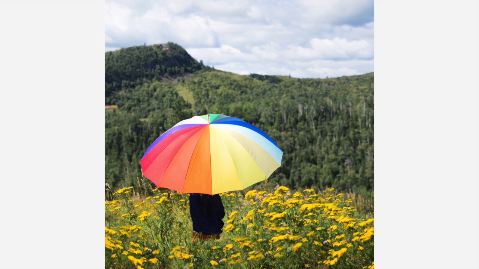There wouldn't be any kind of contrast. There wouldn't be color. So by having him stand in these flowers and handing him an umbrella, it really adds something very interesting in the foreground versus just using the backdrop as your point of interest.